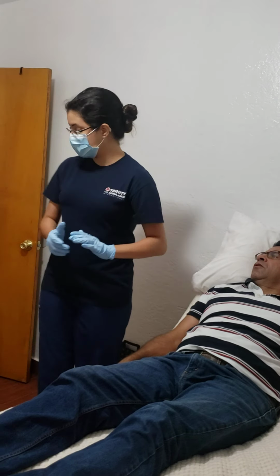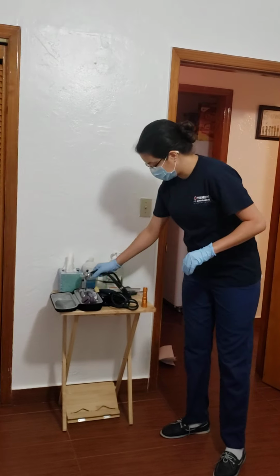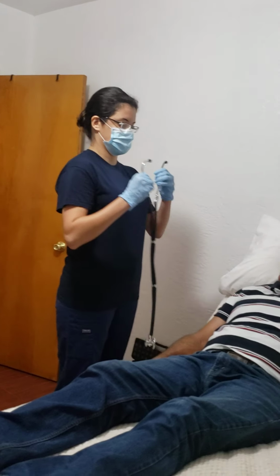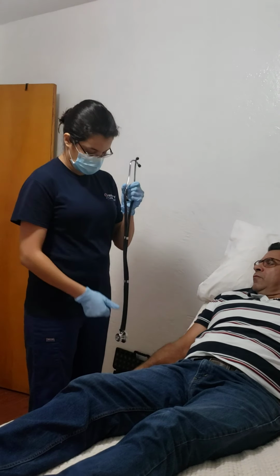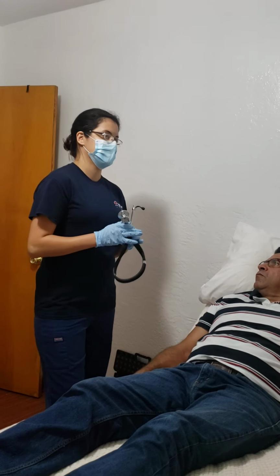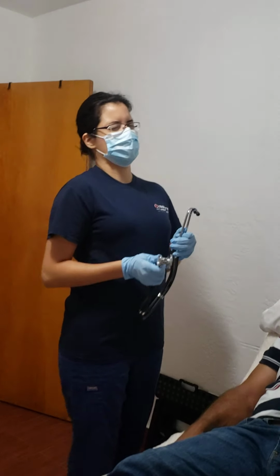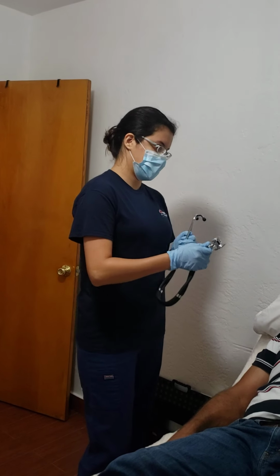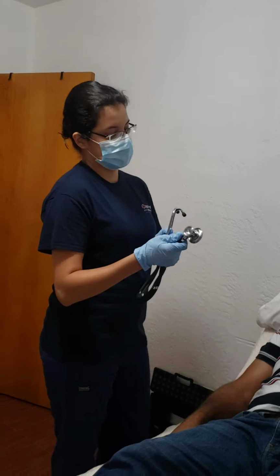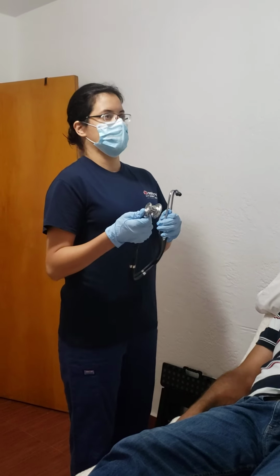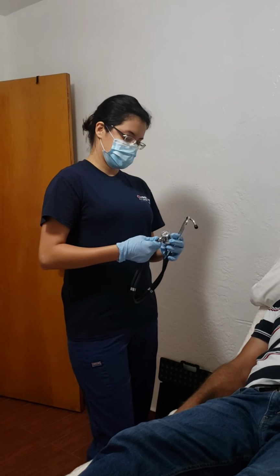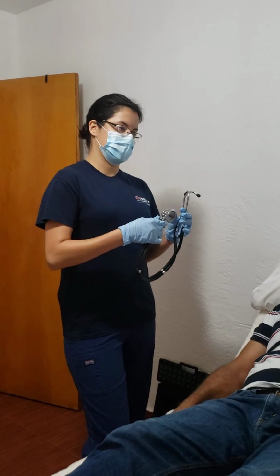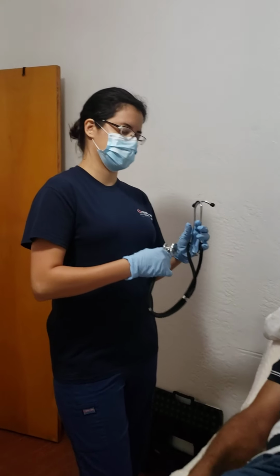Okay, so the next thing I'm gonna do is listen to the heart sounds. Okay, so I'm gonna put this on. So I'm gonna use my diaphragm to listen to the S1 and S2 sounds. The S2 is more audible in the base of the heart, and the S1 is more audible in the apex of the heart. If there's any S3 or S4, I'm gonna use the bell to listen to the S3 and S4. They're gonna be more audible on the left fifth intercostal space.